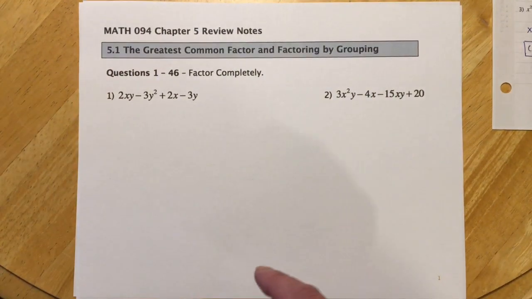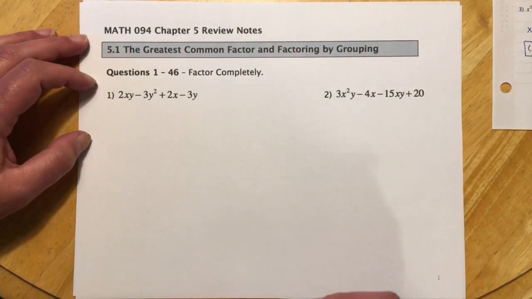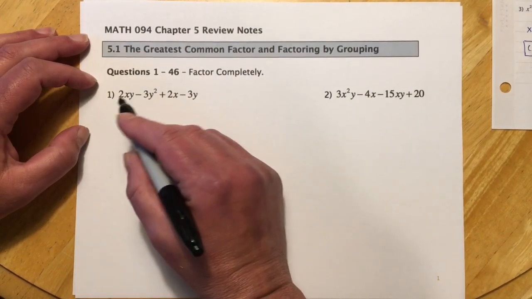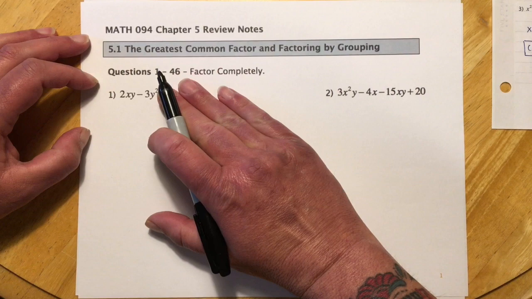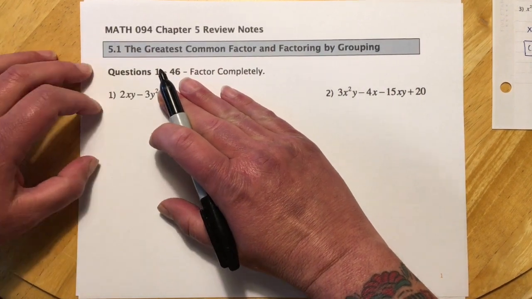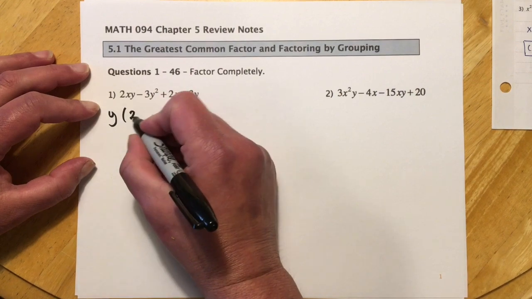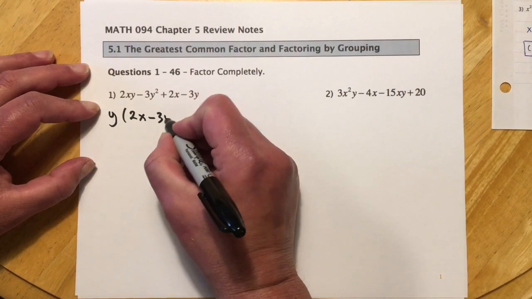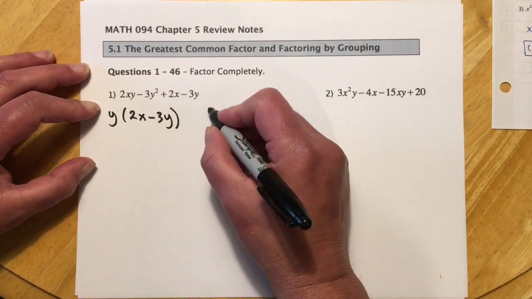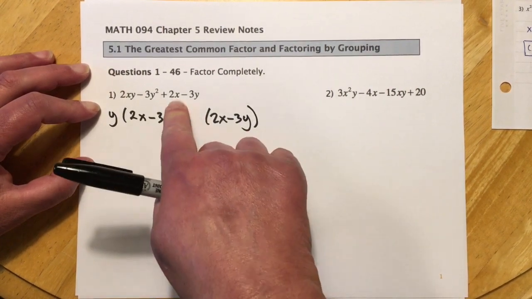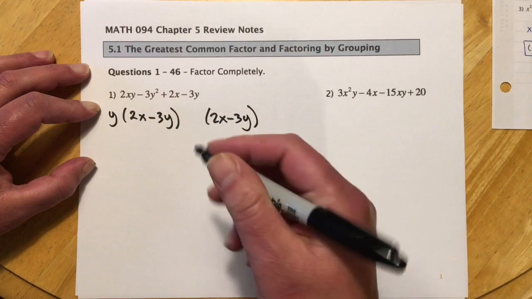So let me do a few factor by grouping problems. These are the ones that have 4 terms. And what we do is we look and see what's common. We kind of do the cover-up thing and figure out what's common to the first two. In this case, it'd be a y. So I can pull a y out front, 2x minus 3y. I like to write down the 2x minus 3y because I know I'm going to get it again. And there it is. It's exactly what it's supposed to be.